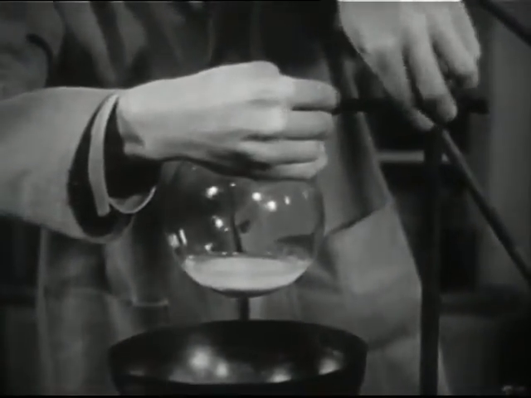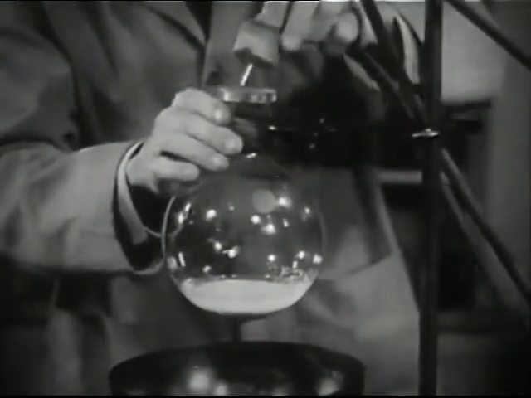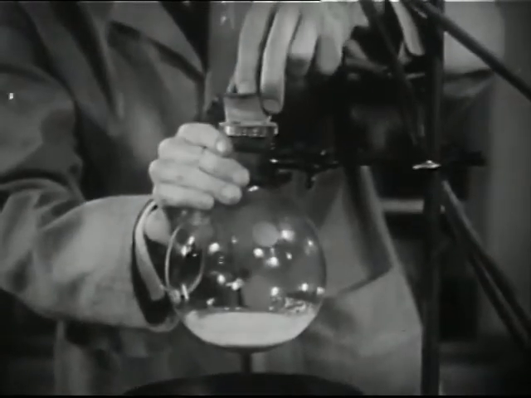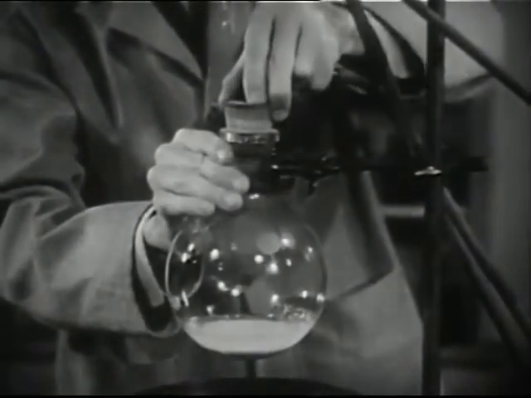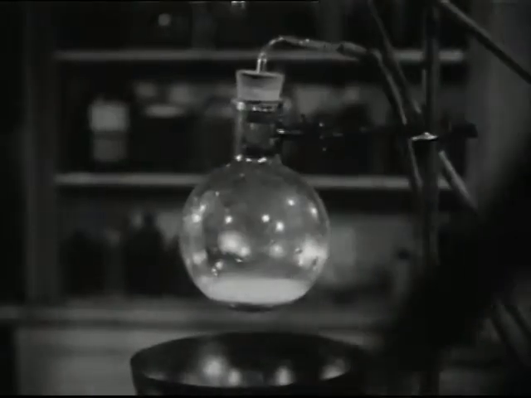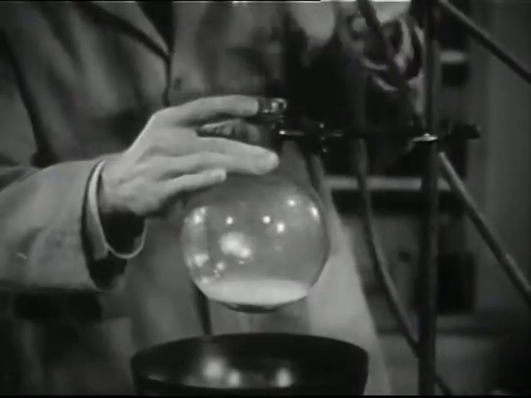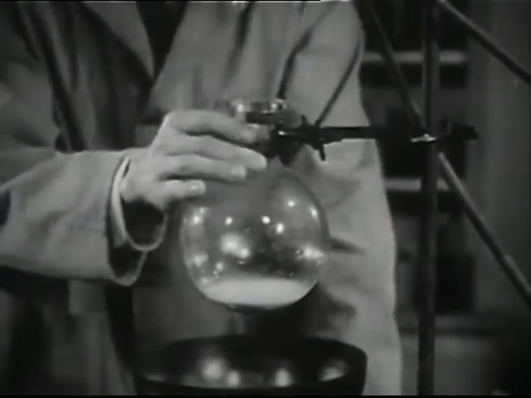Then, to draw off the water which is collected on the surface during the reaction, a suction line is attached to the flask. The mixture is kept in this vacuum as long as is necessary to remove the moisture. The compound which now remains in the flask is phenol formaldehyde resin.